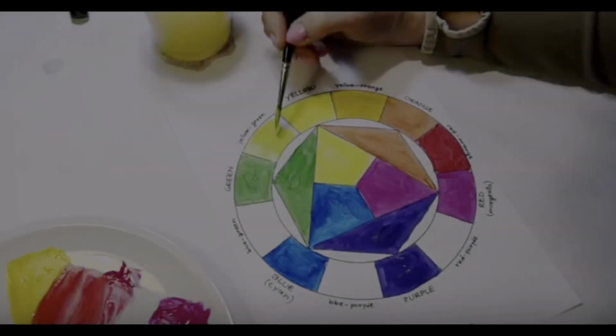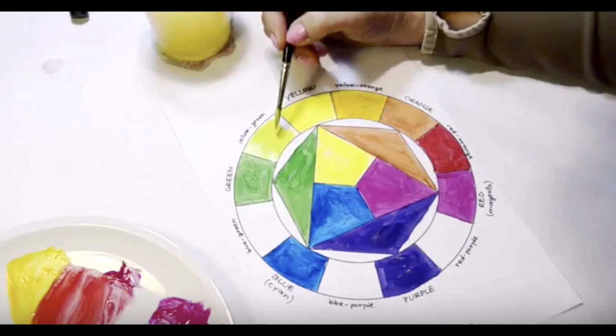But wait, weren't they supposed to be yellow, blue, and red? Were you lied to? Well, no and kind of. If you look at an actual palette of color, you'll see that you can make red with magenta and orange, and you can make blue with magenta and cyan.